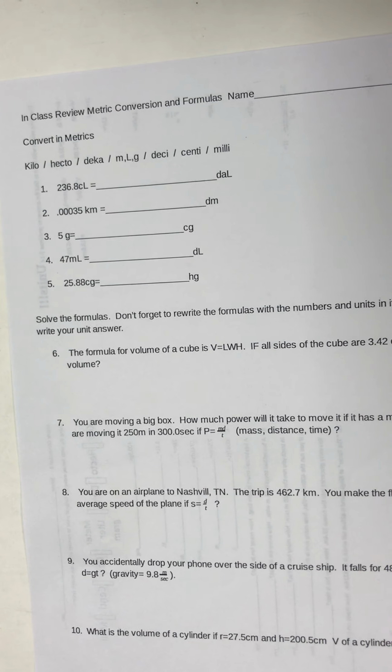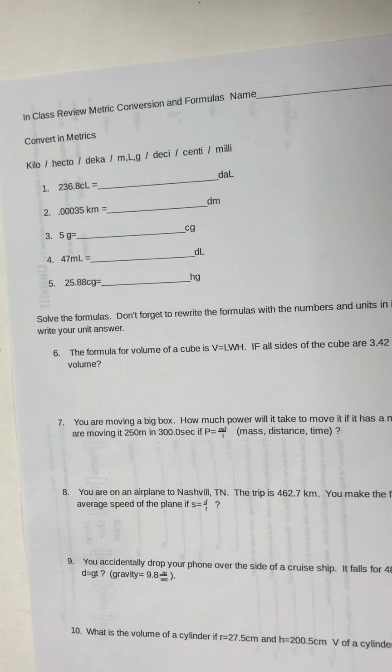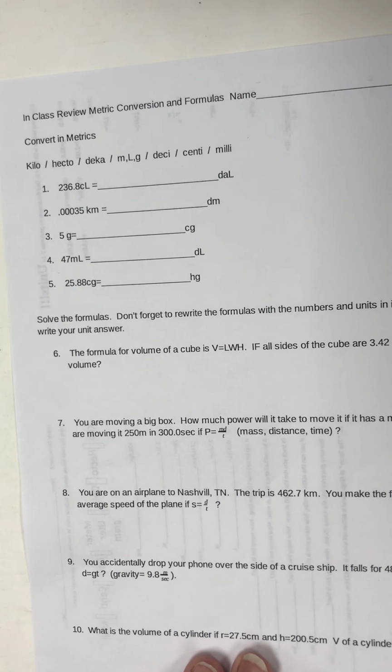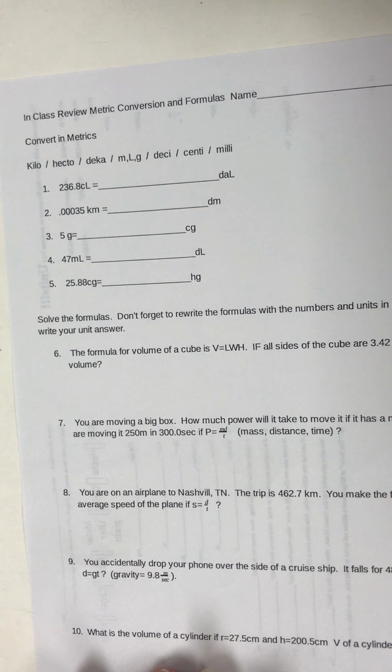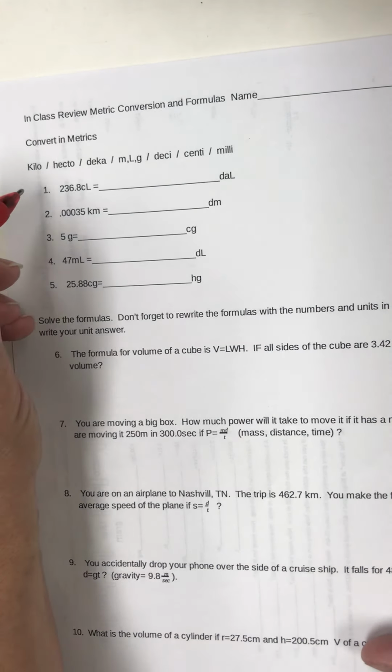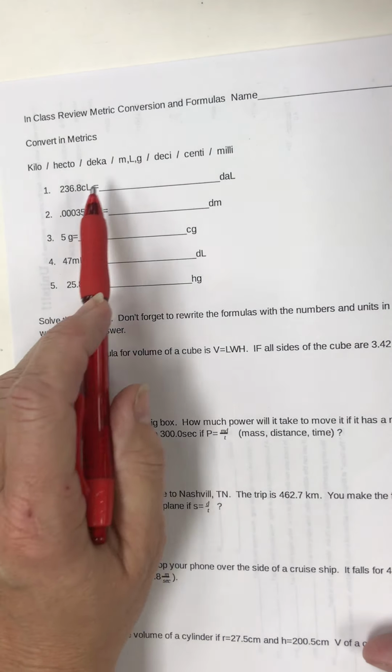We're going to work on the in-class review. This was what we did in class to review. And then the other side of your paper, you have as work on your own. You had the rest of class and that night to work on it. So the first thing we're going to do is up at the top, the conversions.